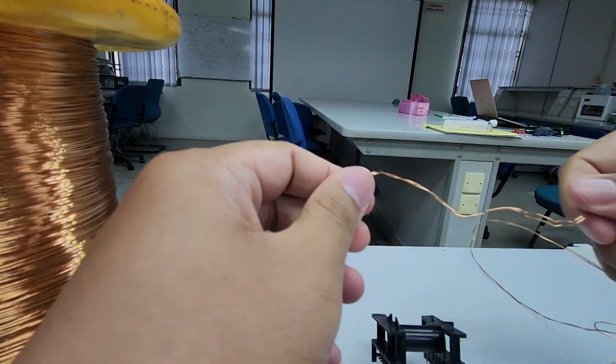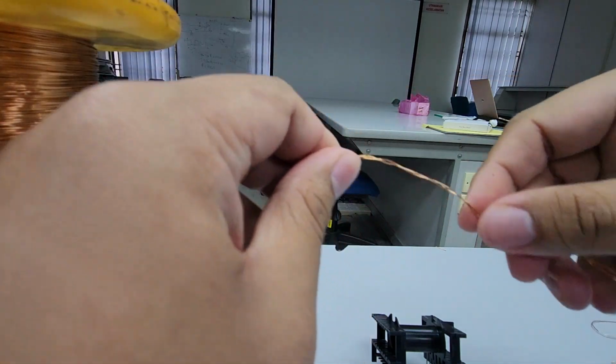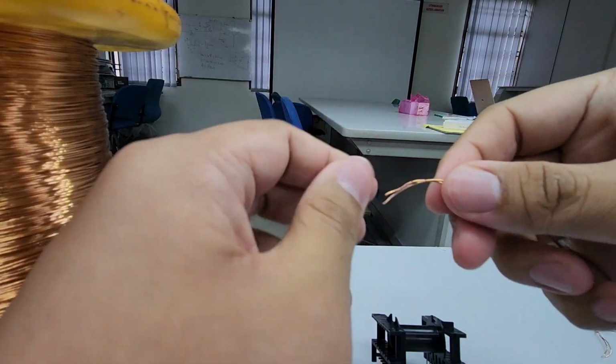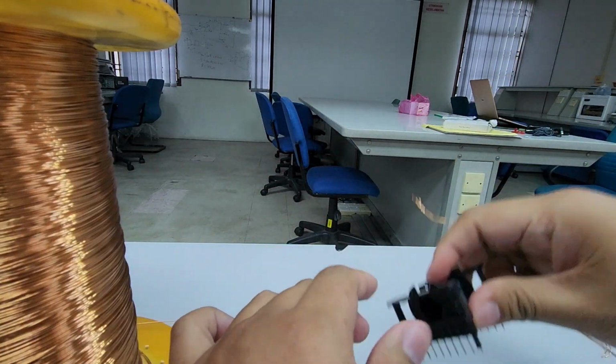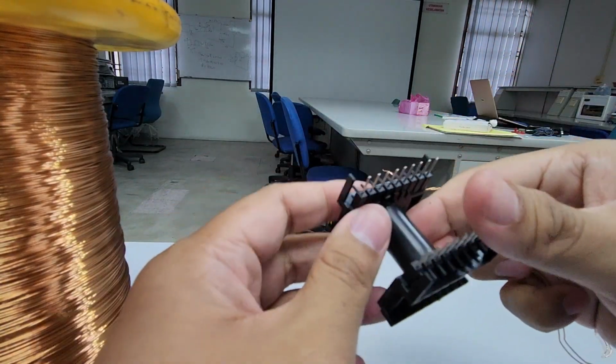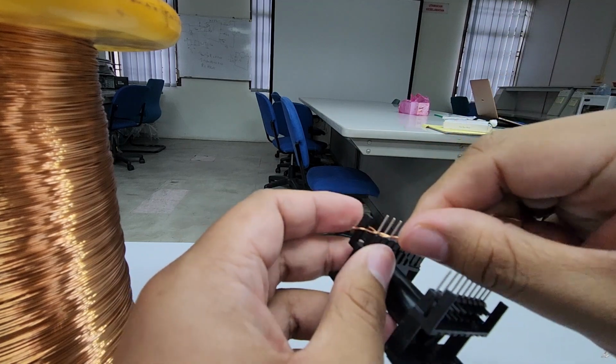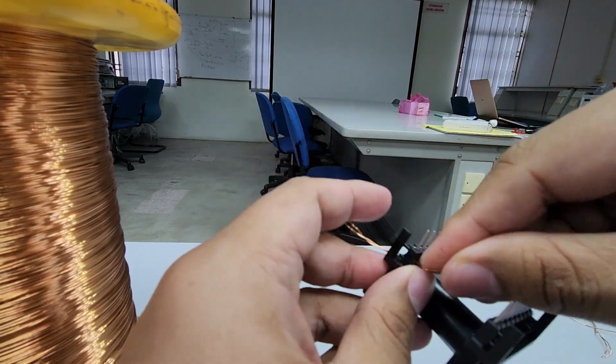Okay, this is not very good. You can see here, it starts to wind up. Basically, if you wind this, it should not come out like this. For this, you choose one of the legs. They have many legs, you can just choose one. I suggest maybe this one.